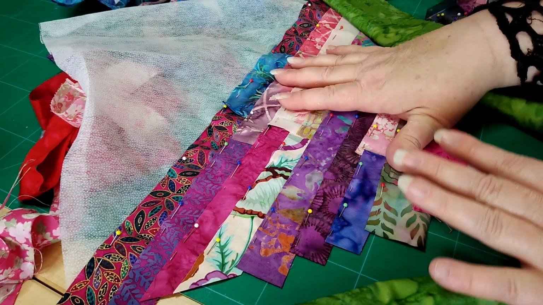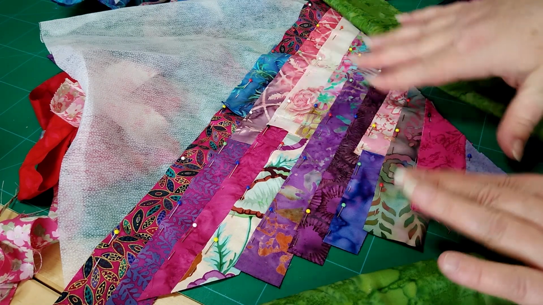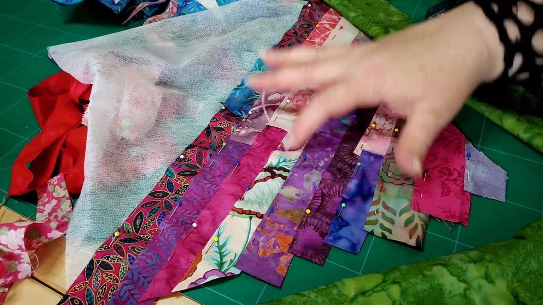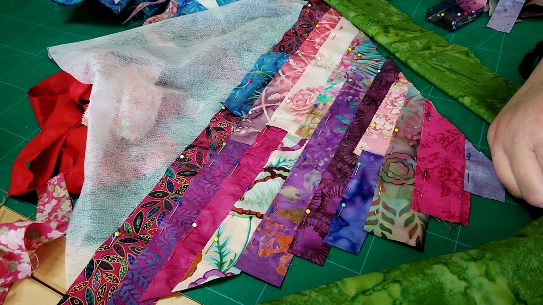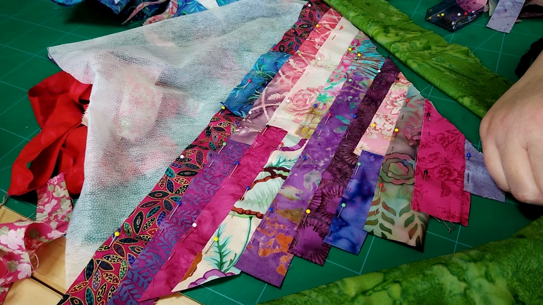What have I got here? I've used all the fabrics. All the fabrics that I chose are all in here. So what have we got? We've got 1, 2, 3 lighter fabrics. Well, there's our answer. No, we're not doing light and dark.